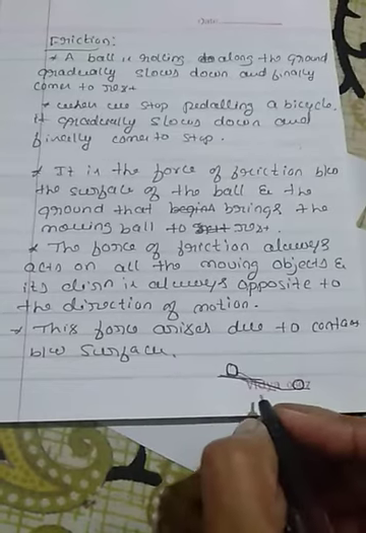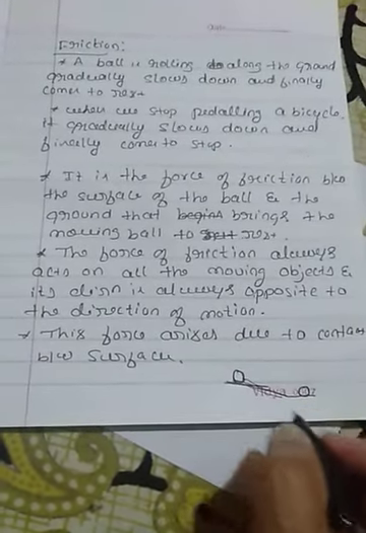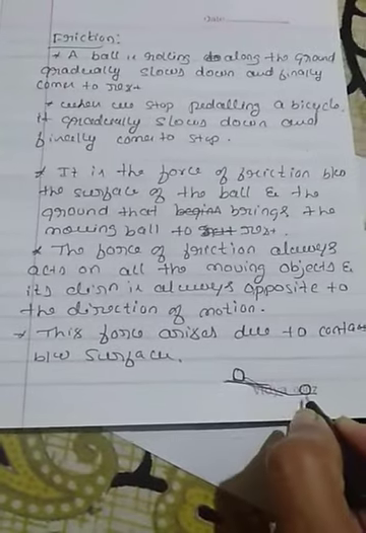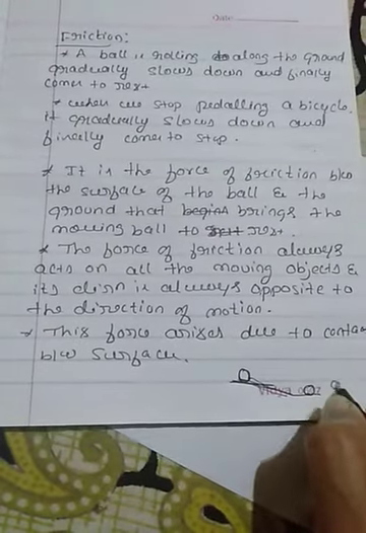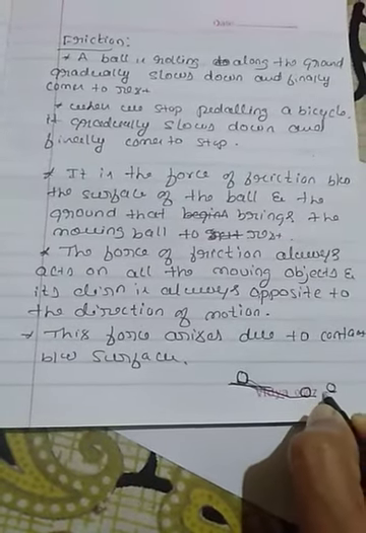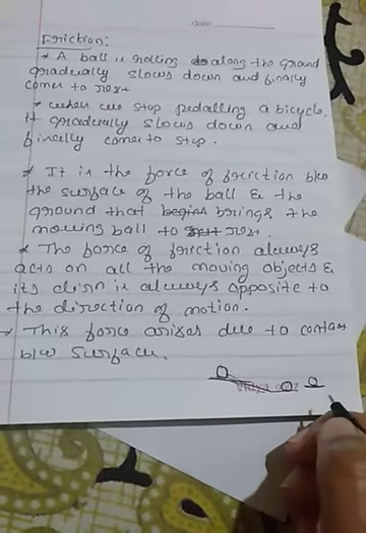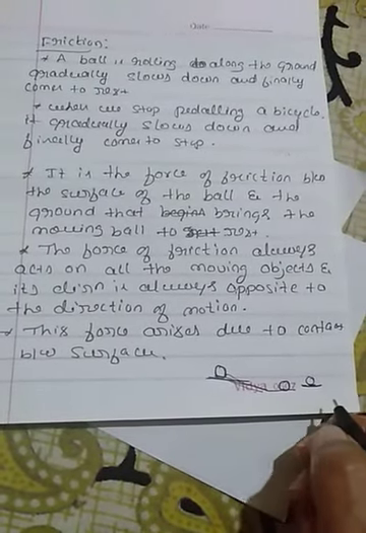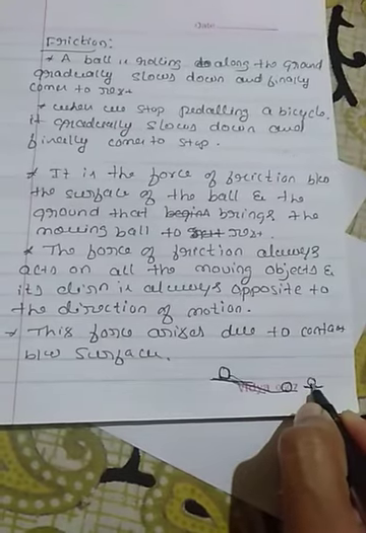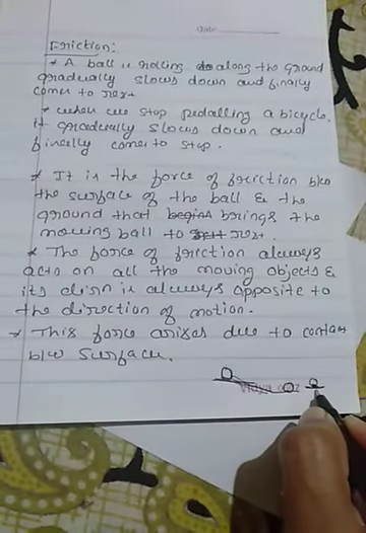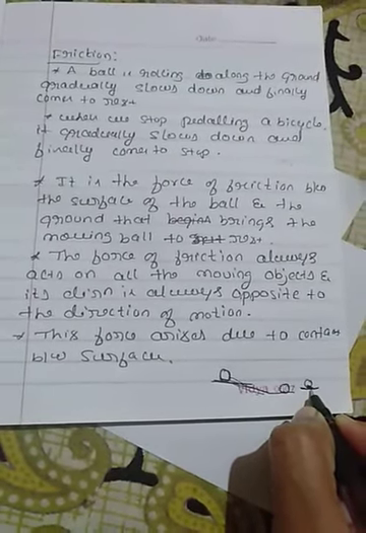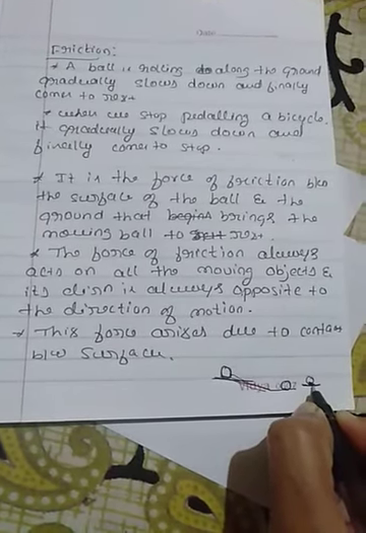The force is friction force. This friction force acts between the ball surface and the ground. This force brings the moving ball to rest.